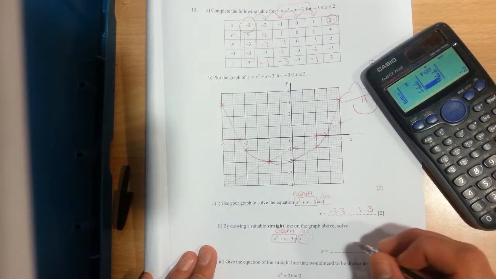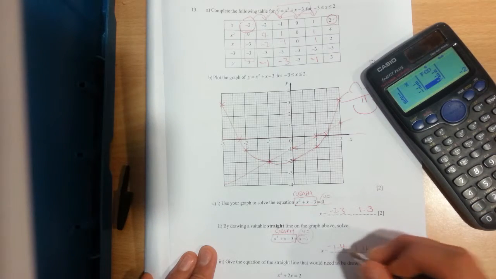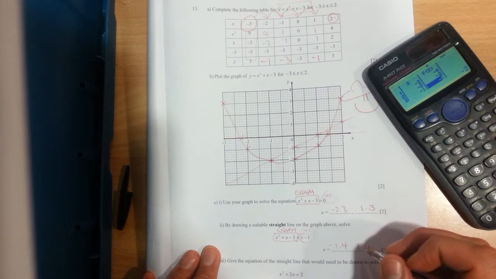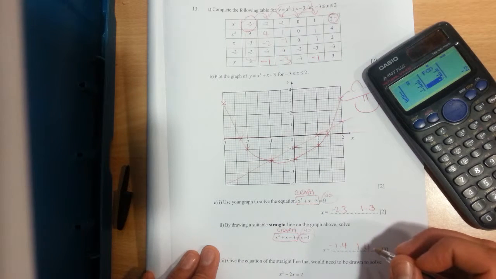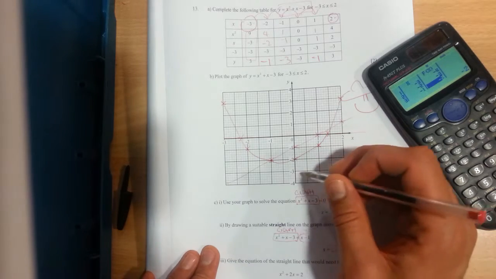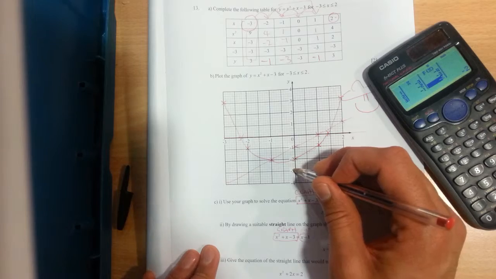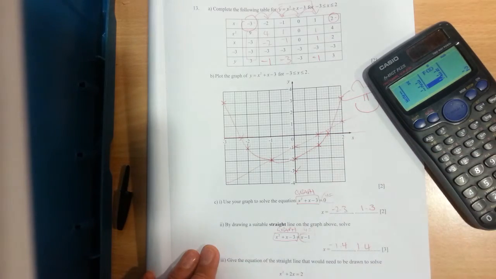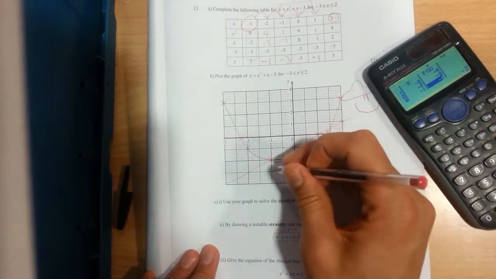It says here in the answers 1.4 and minus 1.4. I have a feeling that's not quite right, actually. Have I drawn something horribly wrong? Wait, I've completely messed this graph up, haven't I? Oh dear. Sorry, it's embarrassing.